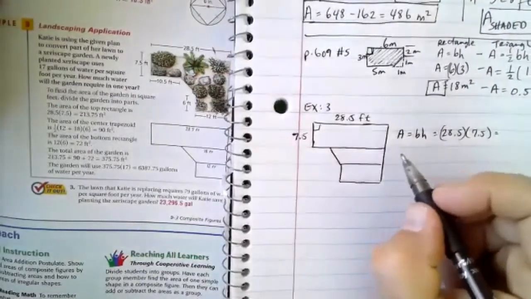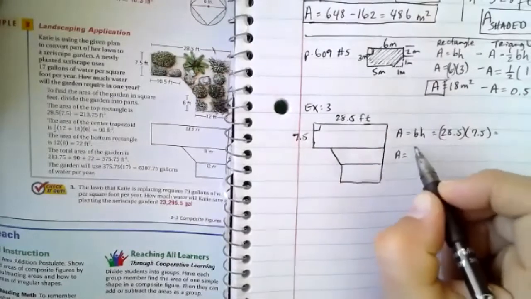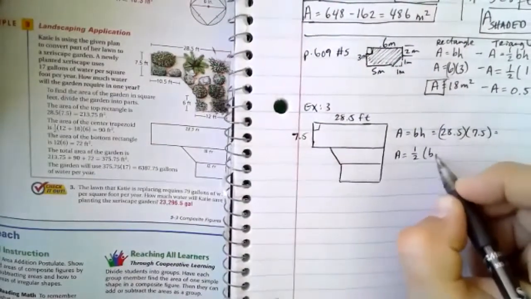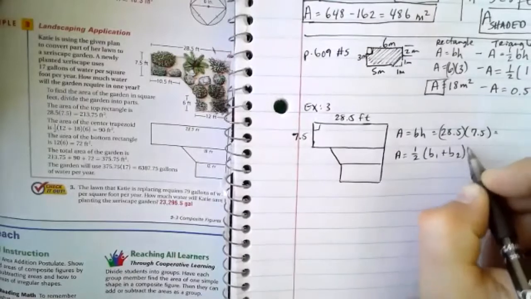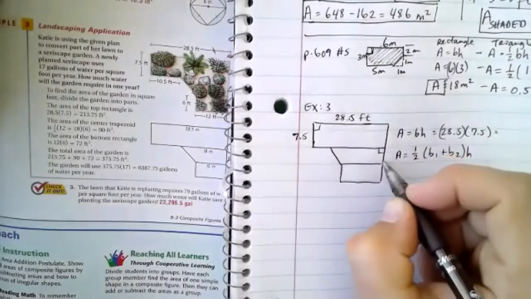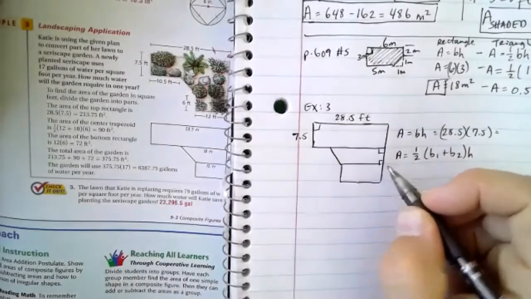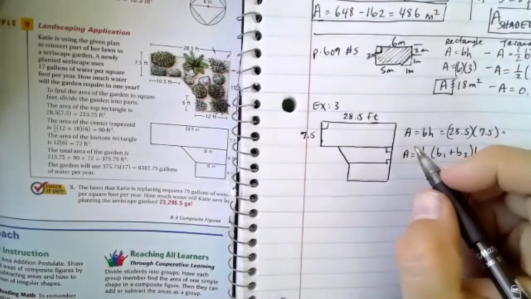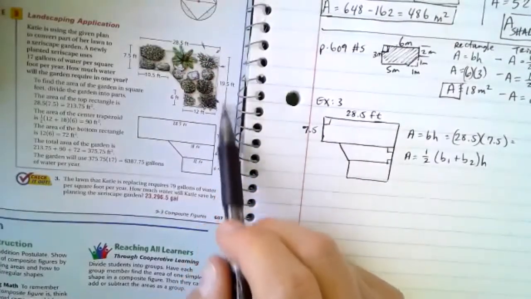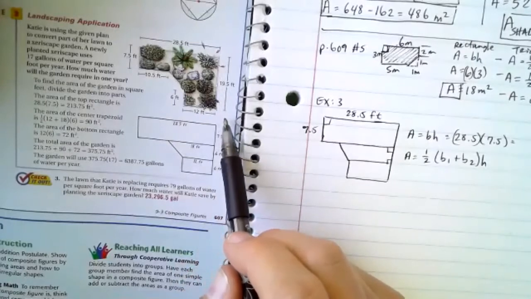Now I'm going to come down here to this trapezoid. A trapezoid is no more than really just a triangle with 2 bases. Okay, and how do I know that? Well, you've got a height here. See this height right there? So we've got the height according to this. This is 19.5. Okay.